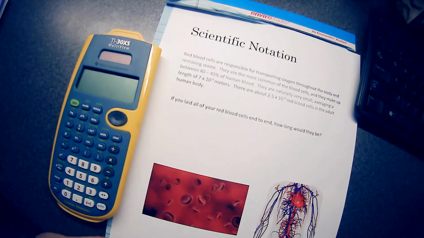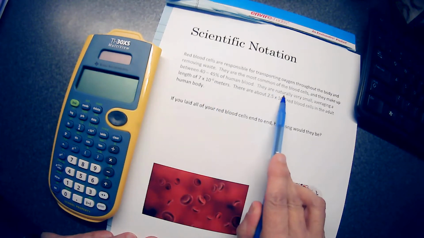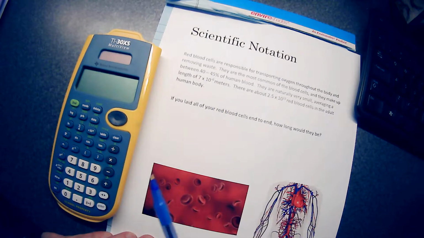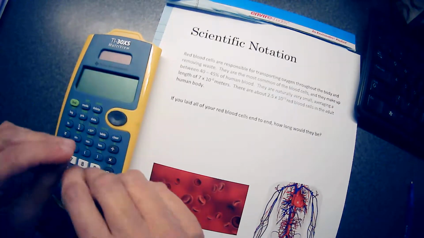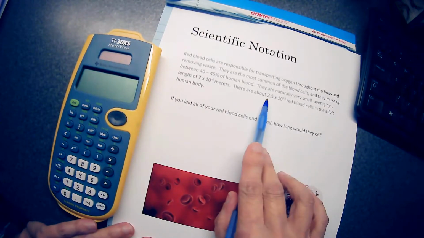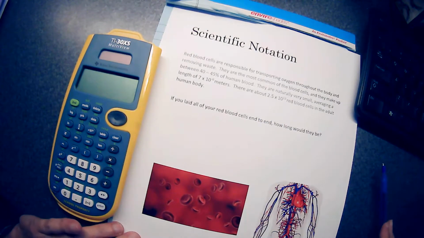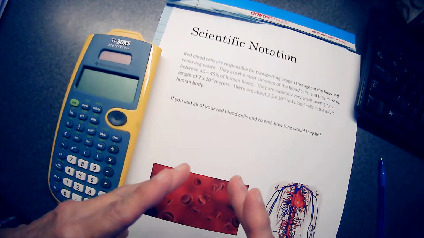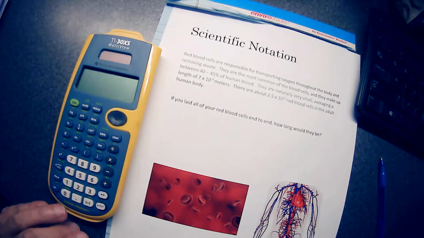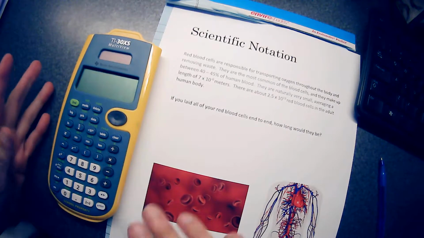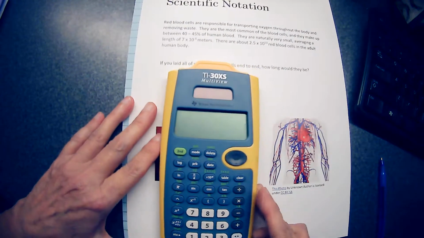Okay, since we see right here that we have a negative 6 meters, the average length, very, very small. Since they are so tiny, and we're going to put them all end to end, and you have this many, 2.5 times 10 to the 13th power in your body, we're going to have to multiply this times this. Now, one way that we can do this is to use our calculator, and I'm going to show you first how to enter this into your calculator.